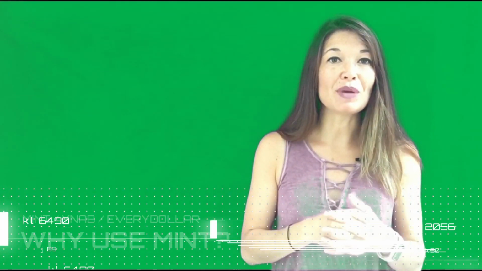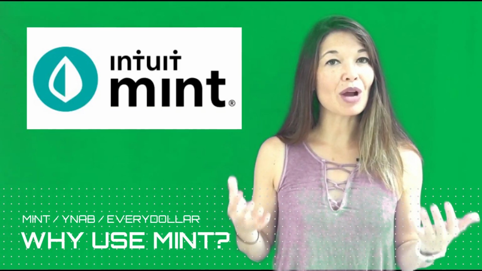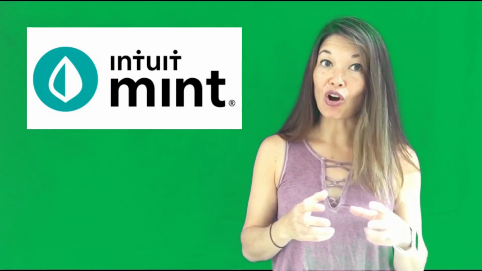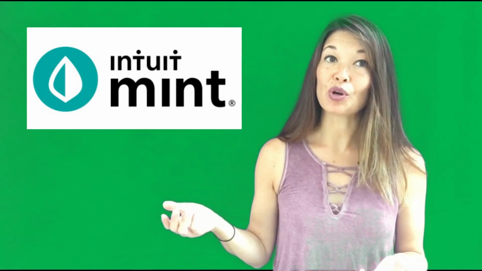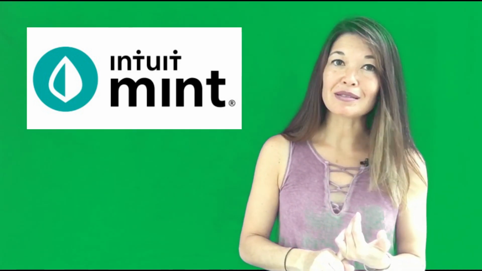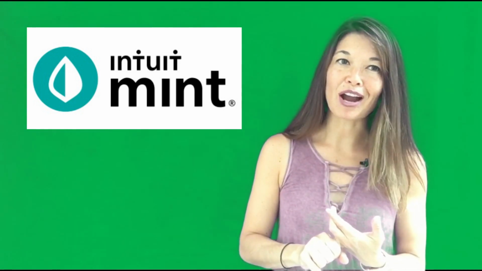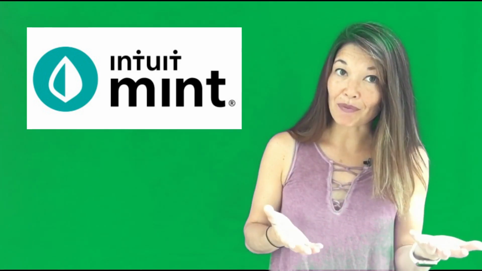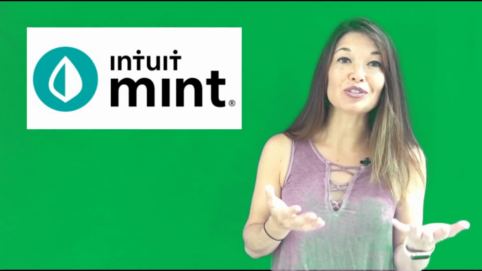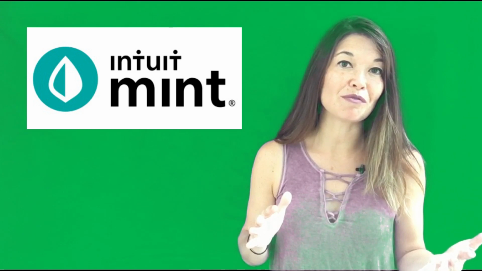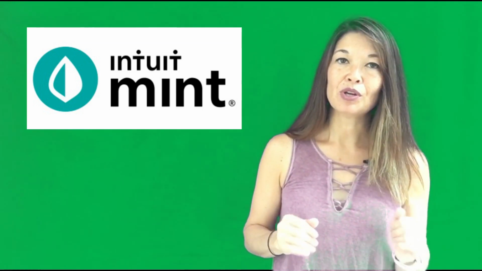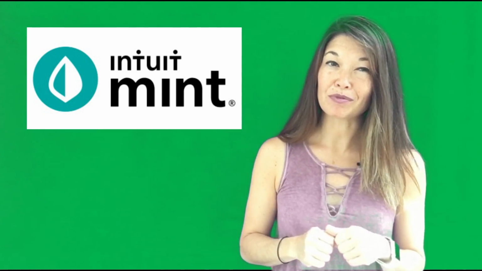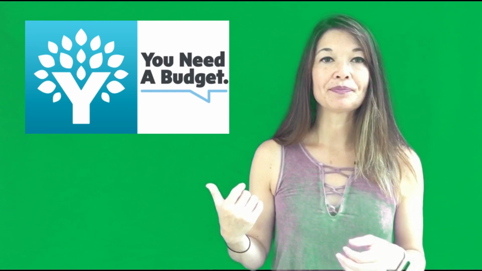So why use Mint? I think it's a solid app for tracking your finances and consolidating all of your transactions into one place for free so that you can export them to do your own reporting. It isn't very easy to use, and it's not very helpful for actual behavior change unless you happen to be one of the rare people who's willing to change their behavior solely on the basis of new info. You can certainly make it work, but it allows you to be pretty hands-off, which is generally a bad recipe for successful budgeting. Okay, now let's talk about YNAB.